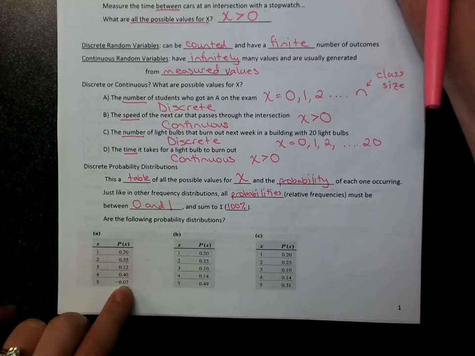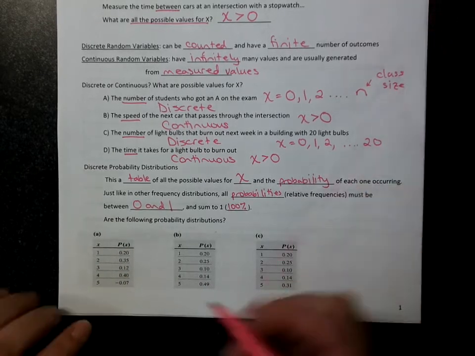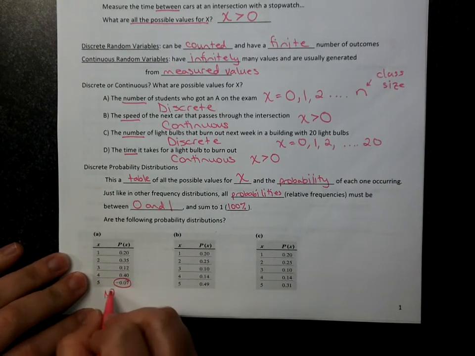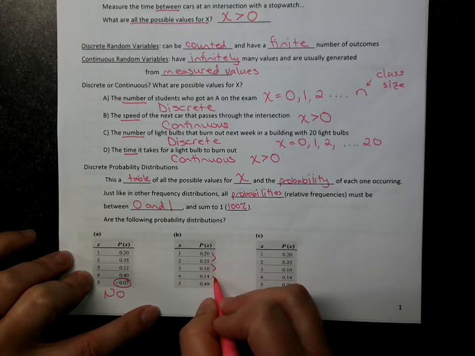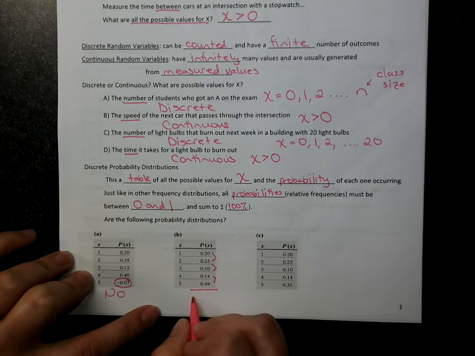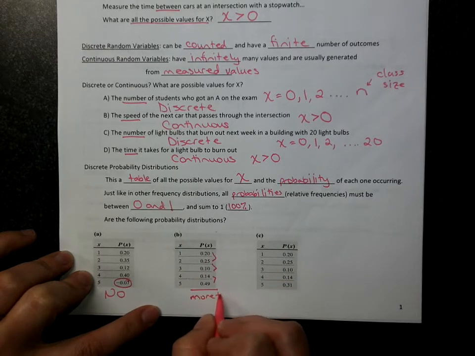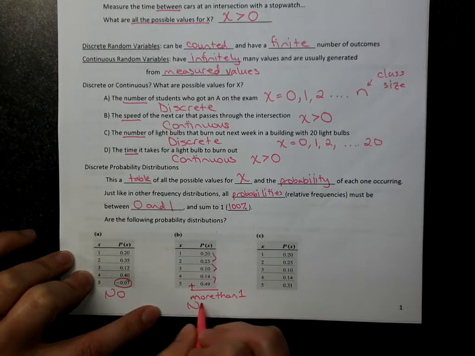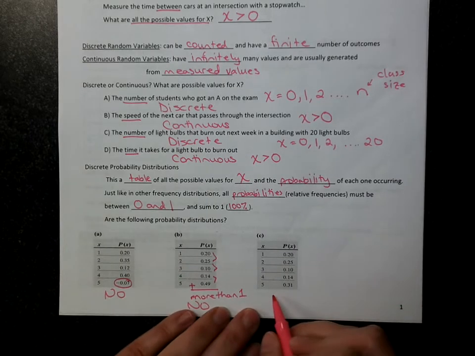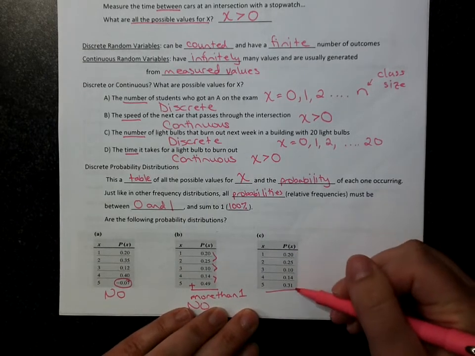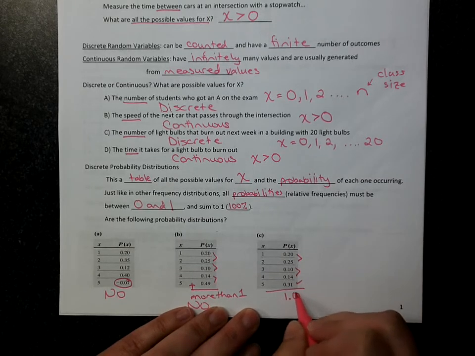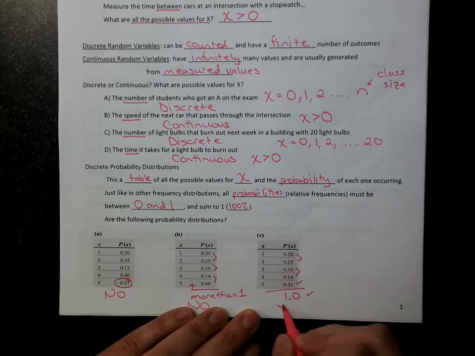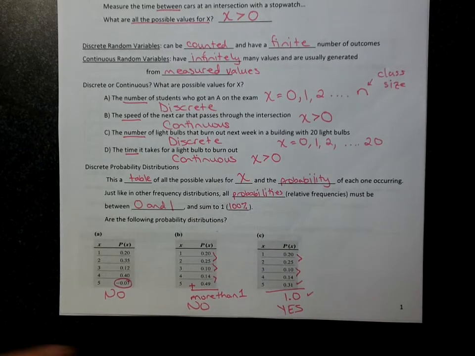If we look at the first one, this last probability is negative, so that's an automatic no. If we look at the second one and we start to add them up, they sum to more than 1. So the sum is greater than 1, so that's not a good model. If we look at the last one, all of the values are between 0 and 1, and if you add them up, they do add to exactly 1. So part C is a valid probability model.